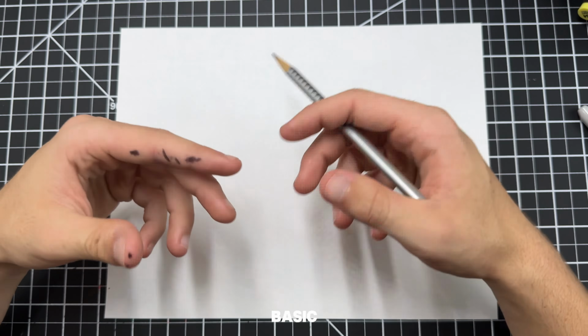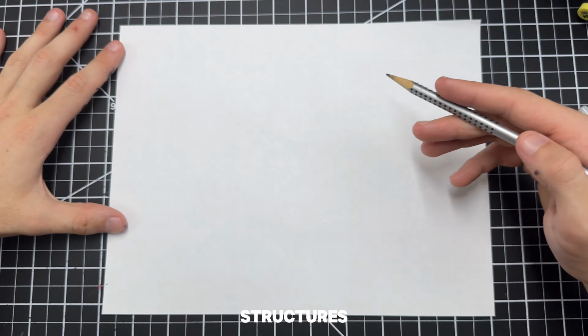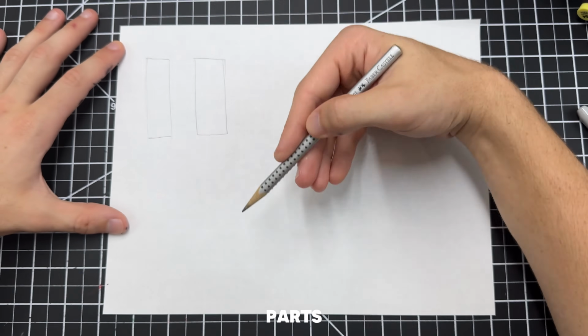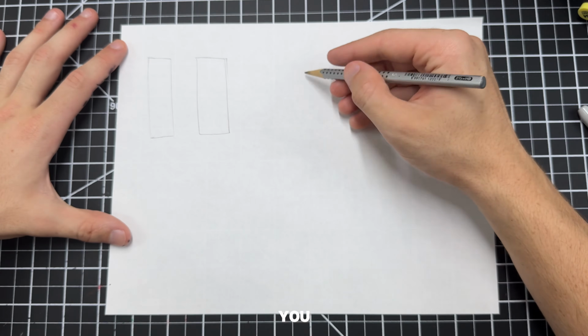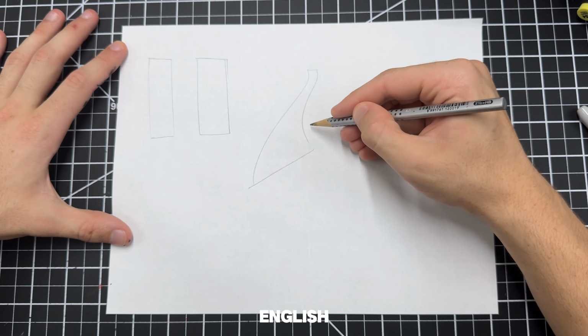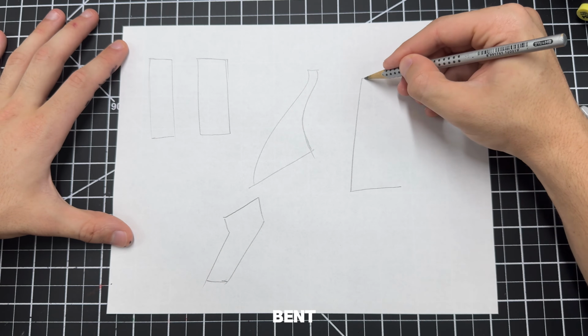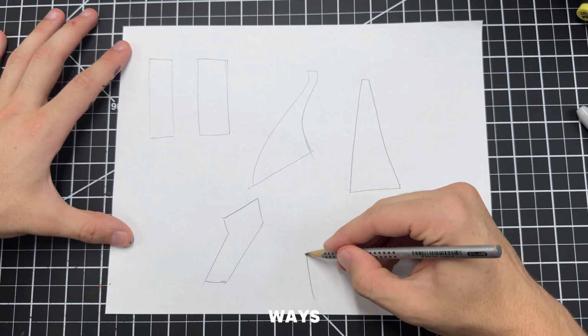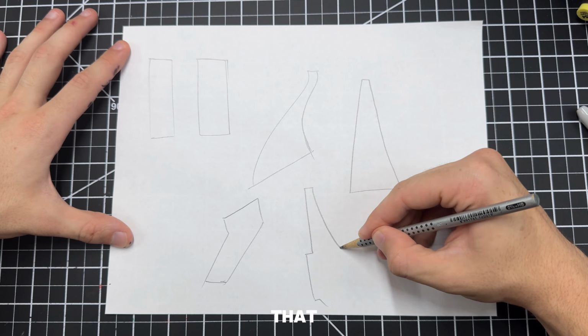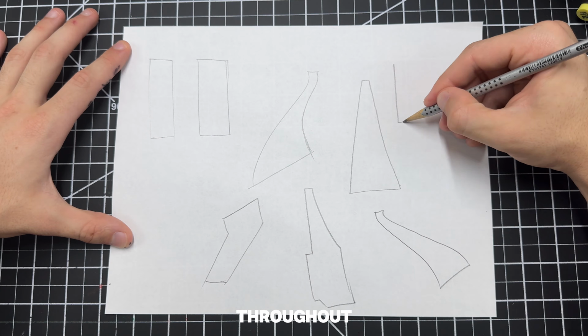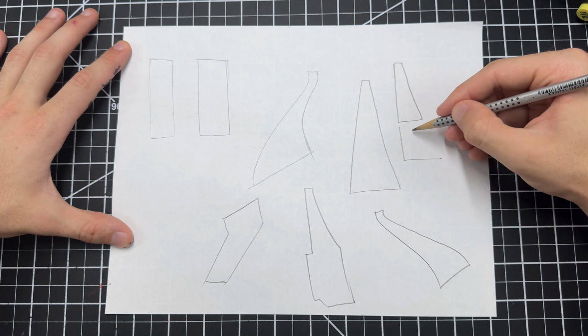Now that you know how the basic letter is made and some different structures, it's time to understand the next step. Letters are made up of parts joining together, which is what you learn when you first start writing English. With graffiti letters, these parts are distorted, broken, bent, and warped in many different ways. Look at how the basic rectangles that make up the letter A can be changed. These are the shapes that are used throughout some of my letter A styles.